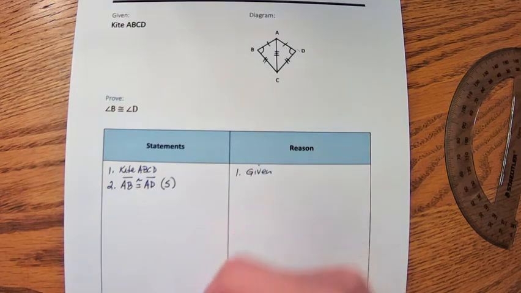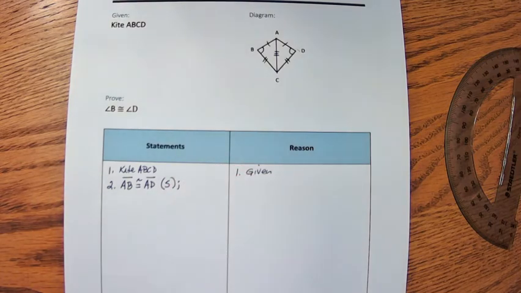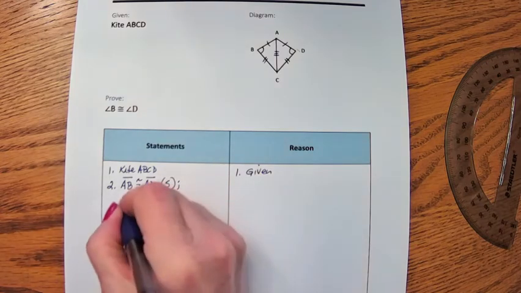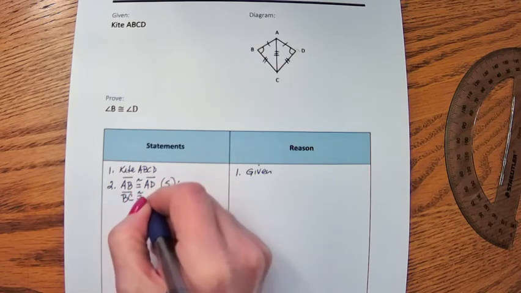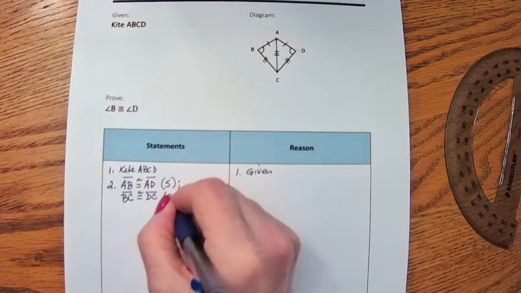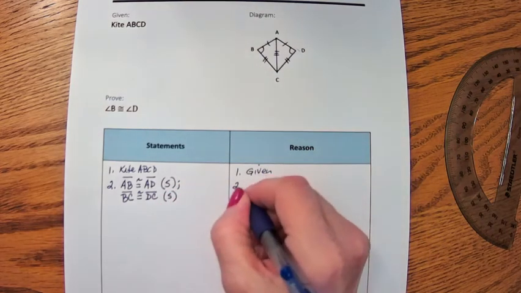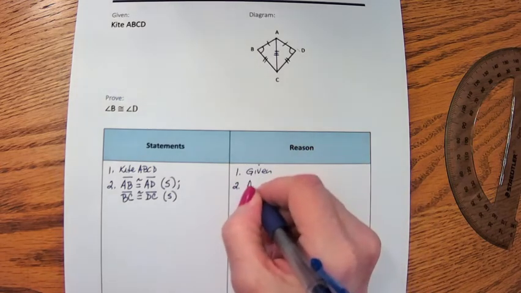I like to mark in my proofs where I've shown that sides or angles are congruent. That's just to help me, if some of these proofs get kind of long, to know, all right, I got a side up there, or I proved an angle congruent further up in my proof. Since it's the same reason, I can put another statement that has the same reason, which would be that BC is congruent with DC. And that's another side. What would be my reason? You could put definition of kite.